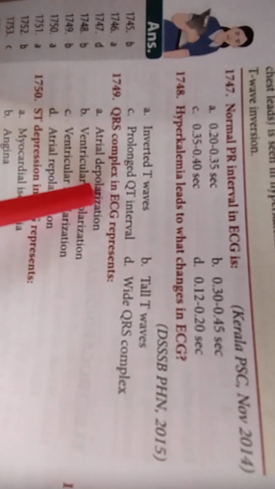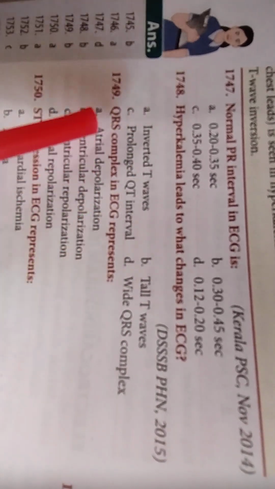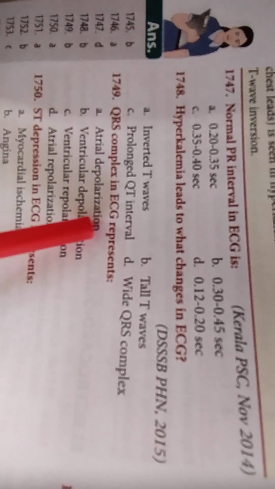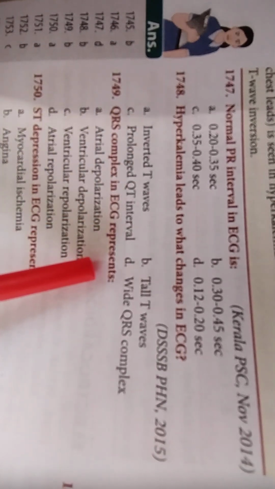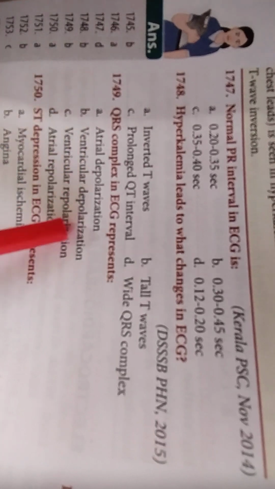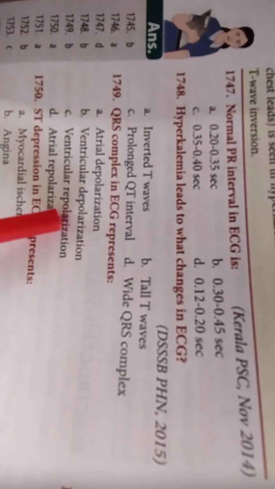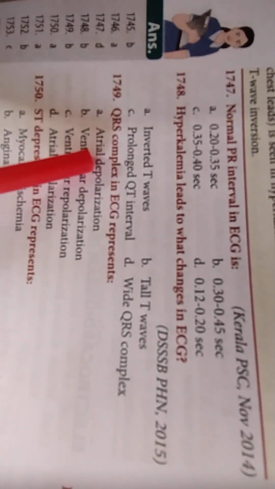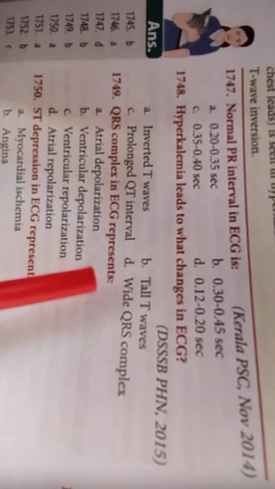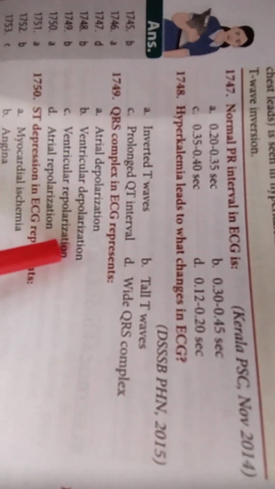QRS complex in ECG represents ventricular depolarization.